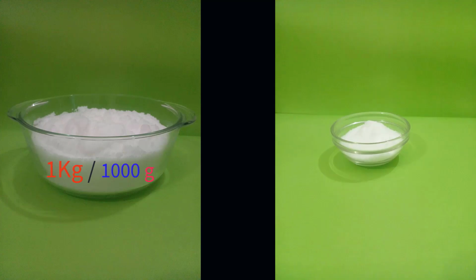See, this is the picture of 1 kg of salt or 1000 grams of salt, and this is the picture of 1 mole of salt. There is 58.5 grams of salt here. Have you noticed that the gram units have been used in both the pictures? What is the reason behind it? Because gram is the unit of mole.